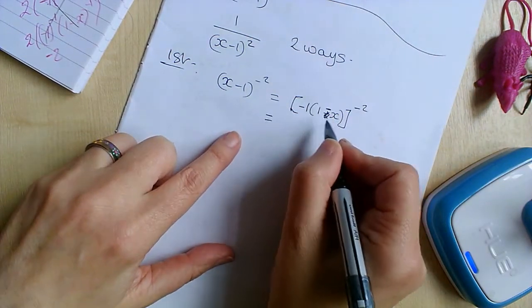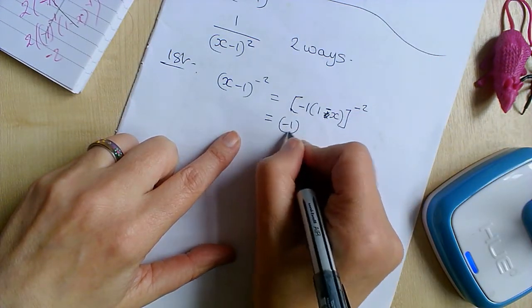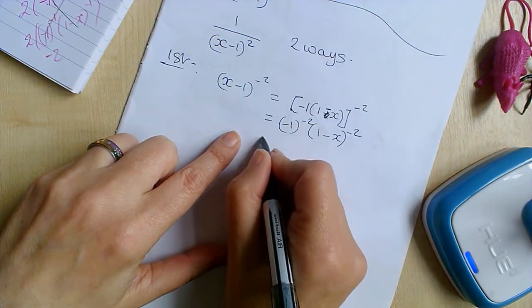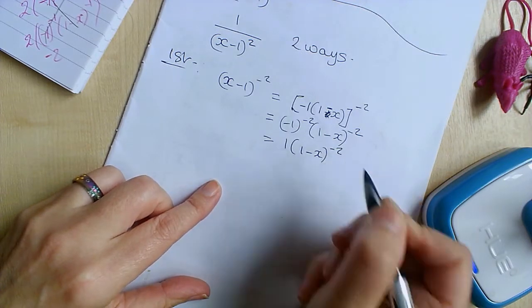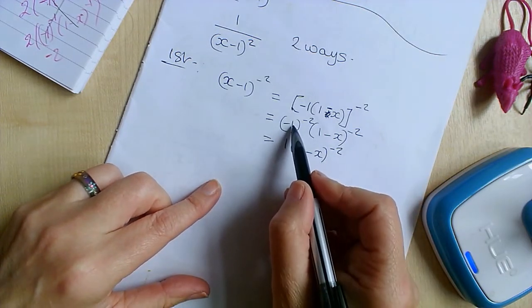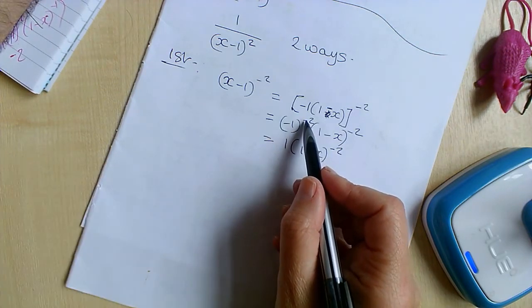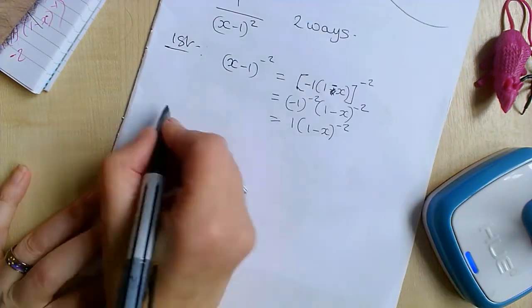So negative 1 all to the negative 2 times that to the negative 2. That's just going to be 1 take x to the negative 2. Convince yourself of that. Negative 1 squared is 1, and that's the reciprocal, so it's 1 over 1, it's just 1. Really think about that carefully. Okay, there's the second way of doing it then.